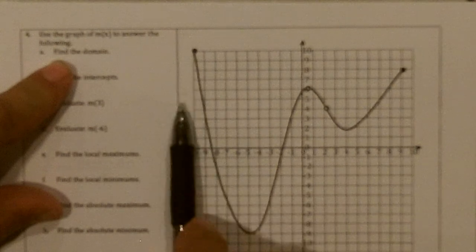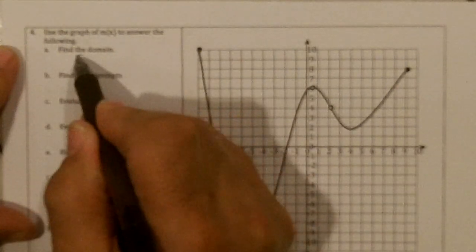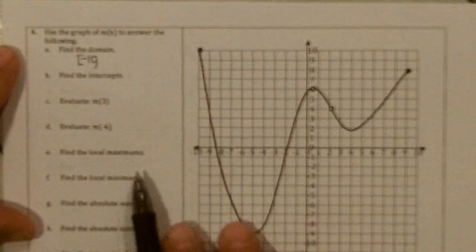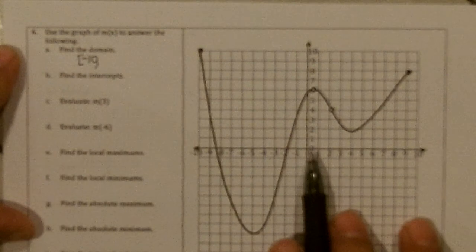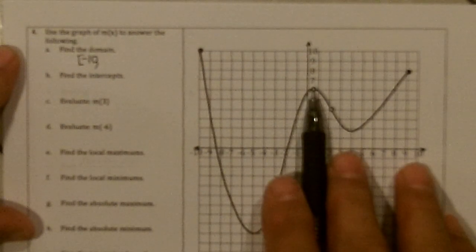Well, it looks like this graph starts at about negative 10, solid dot, so I'm going to say from negative 10 to, and it moves right along until it gets to a half in the x. And at a half in the x, there's a hole.